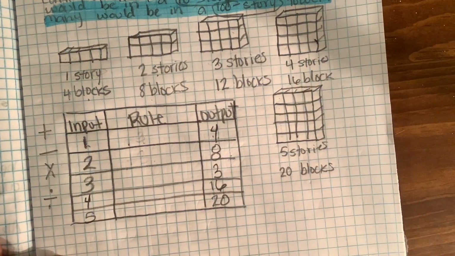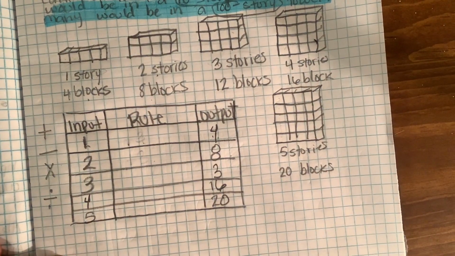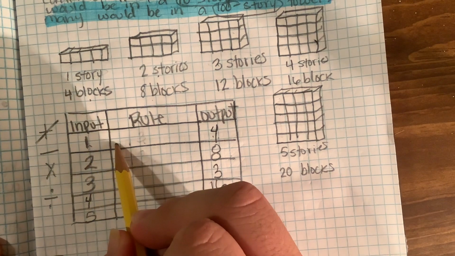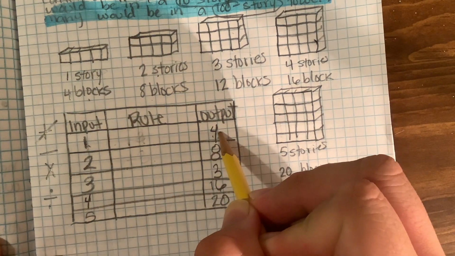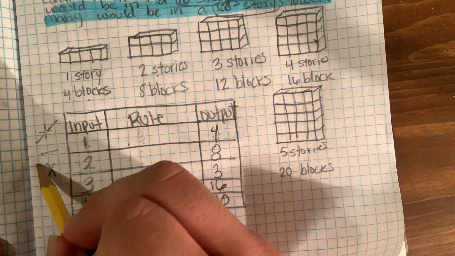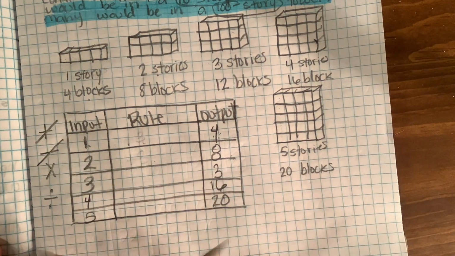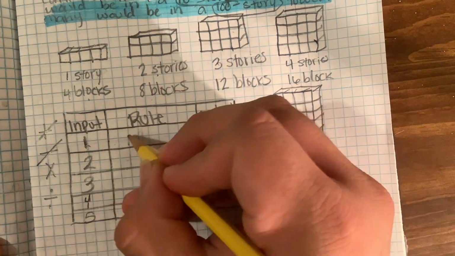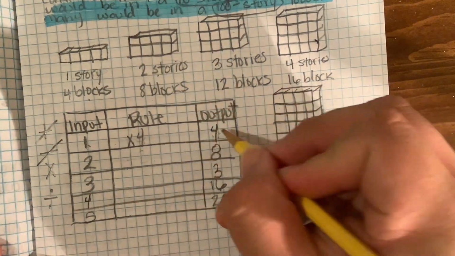Okay, can we add anything else? 1 plus something to make 4? Well, no. We're not adding. Now, can we subtract, 1 minus something to get 4? Is that possible? Well, not really. Our input is smaller. So no, we're not subtracting. Let's go ahead and try multiplying. Can I multiply 1 times something to get 4? Well, 1 times 4 gives me 4.